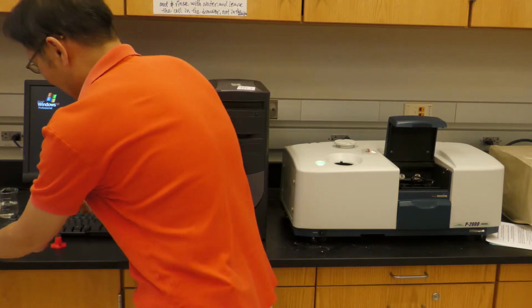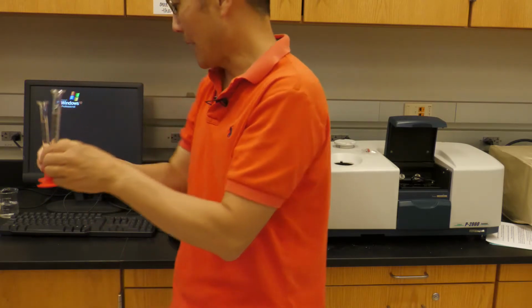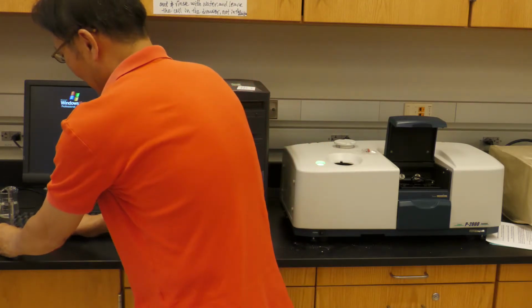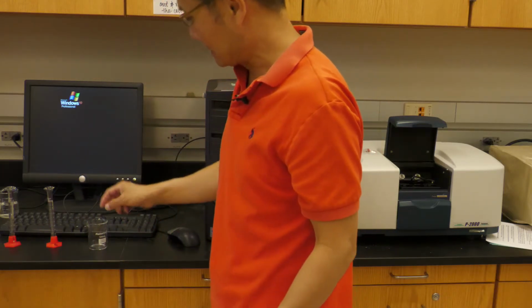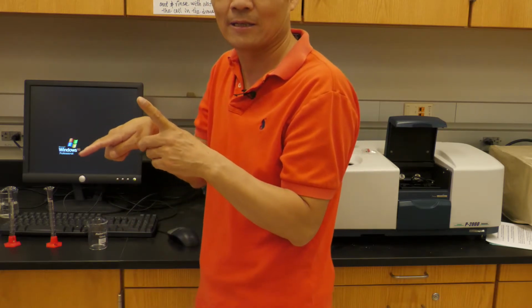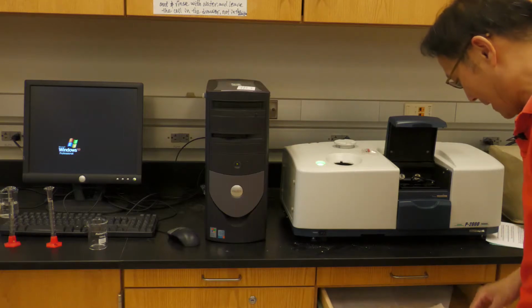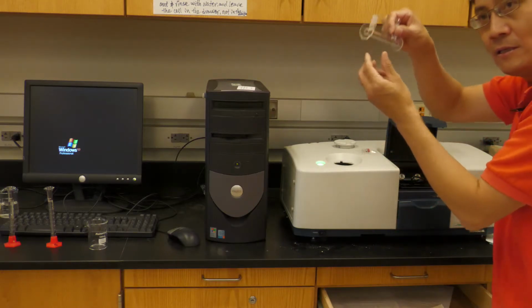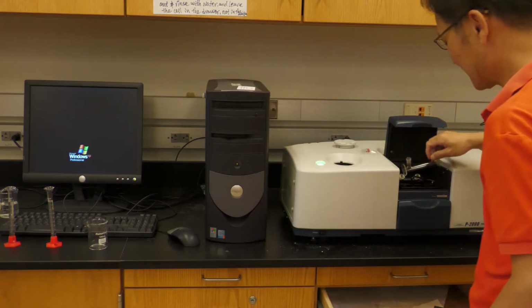Both of them are exactly 10 ml. Now I will mix this one, dump this one into this beaker and shake it. Shake it, then they start to react quickly. So after they start to react, then I dump this one into this cell. Put this cell here.